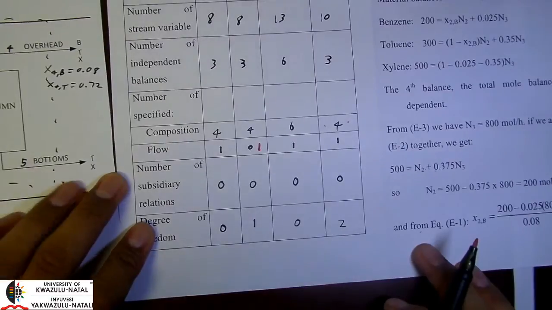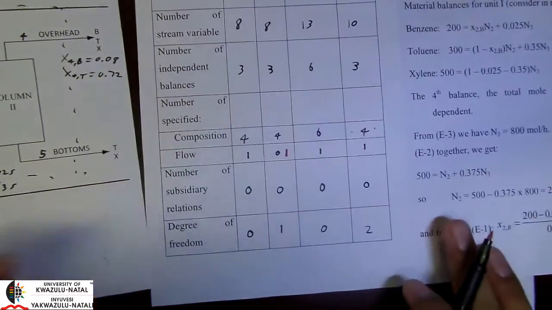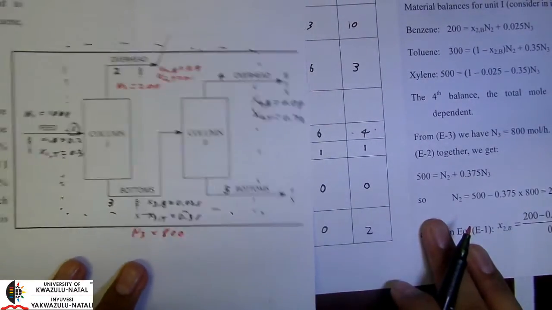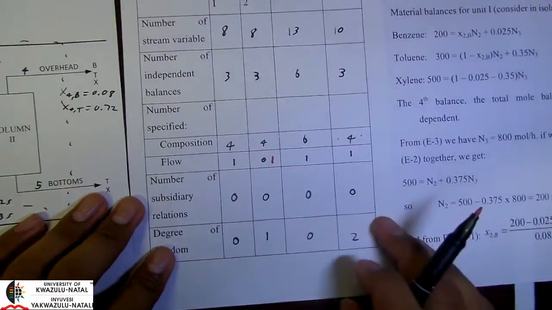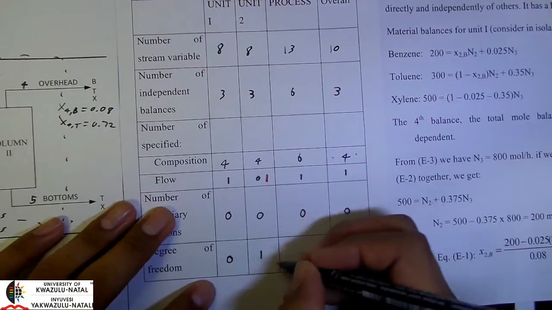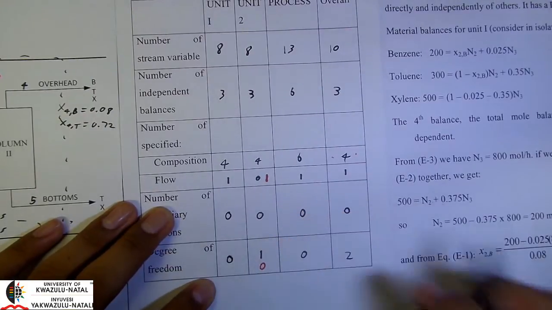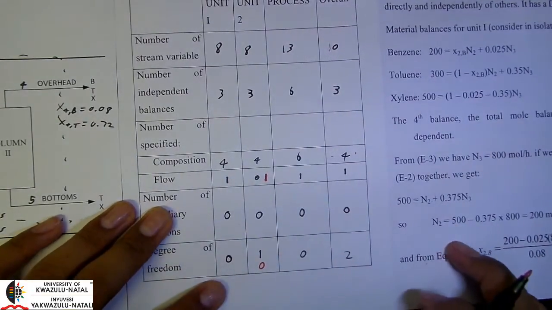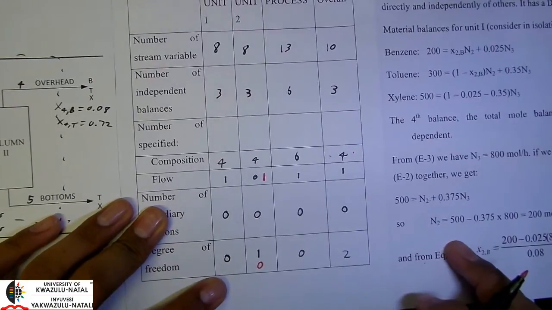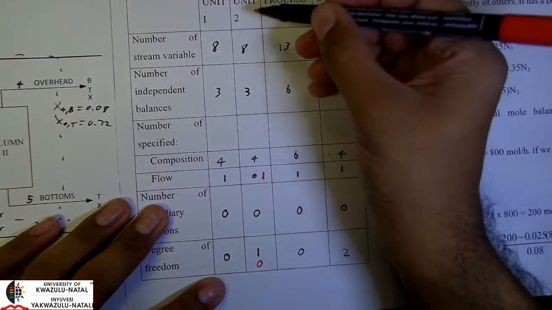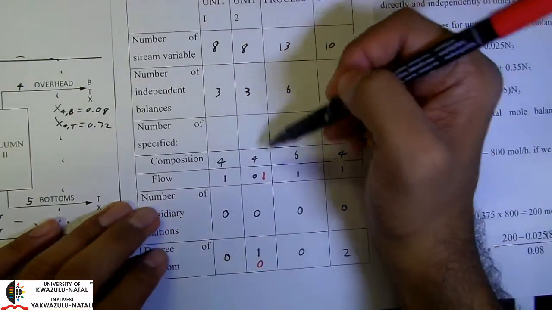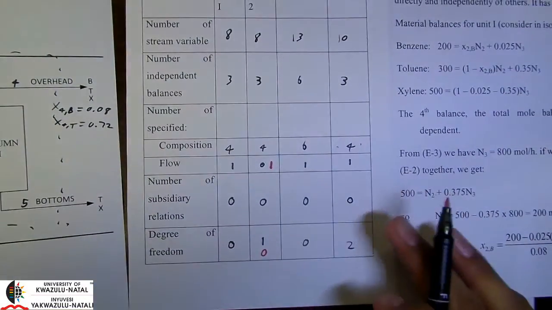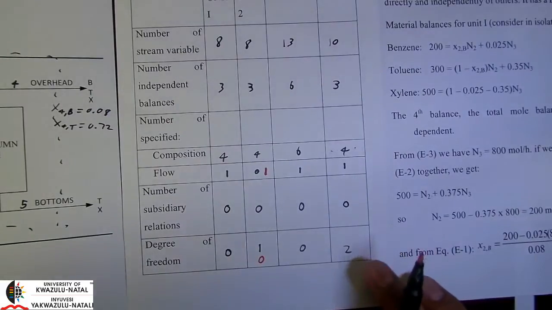Nothing else has changed for stream 3. Everything is solved. So now we can calculate our degree of freedom for unit 2, and it becomes 0. So it tells us that if we attempt to write out our balances for unit 2, we will be able to solve for all of the unknowns associated with unit 2.